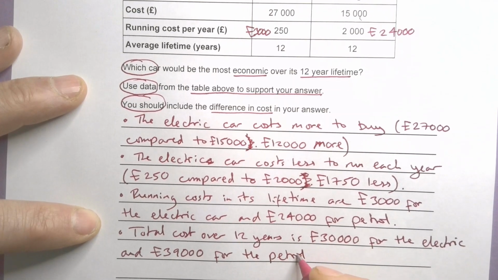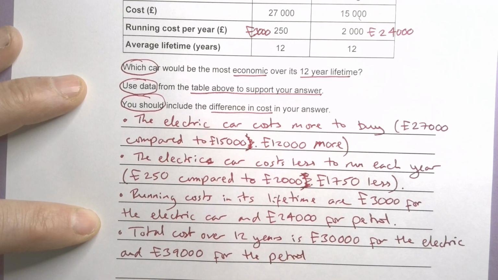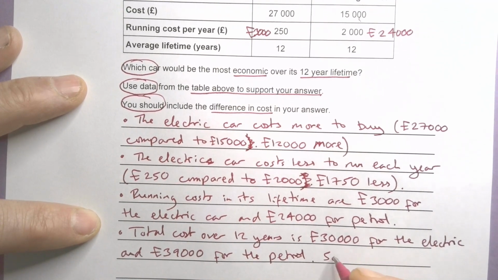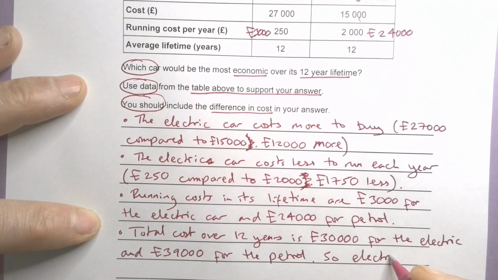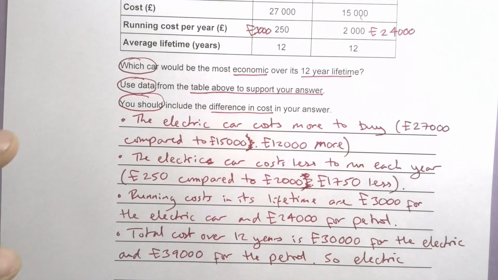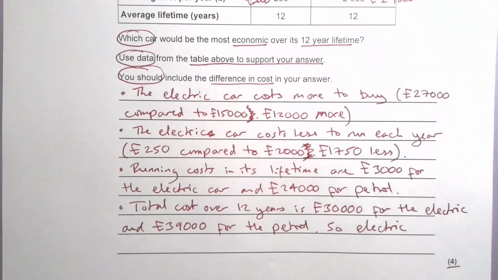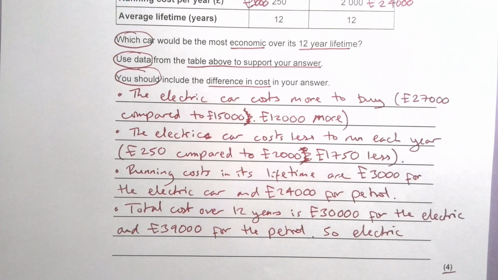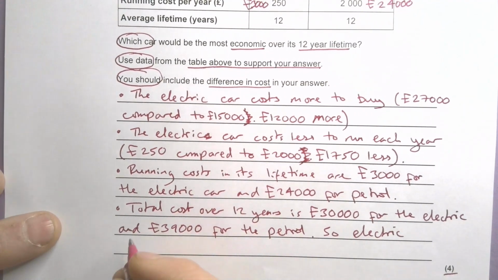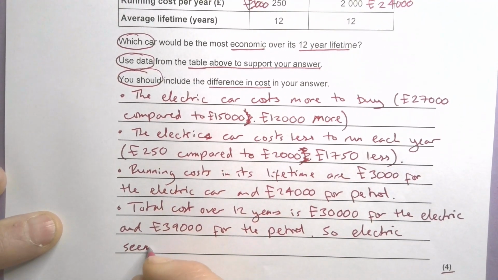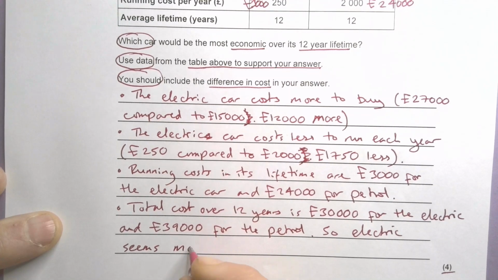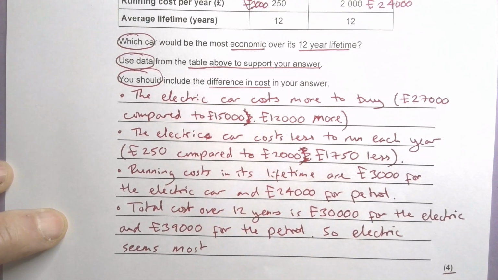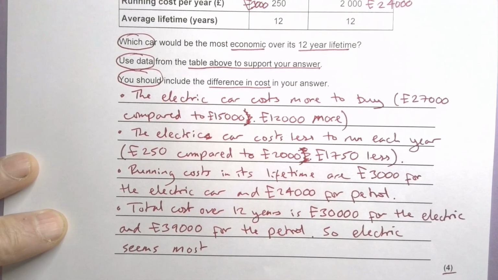Okay, and I need to say which was going to be the most economical to use. So electric. Now I might be a bit unsure about this because what about other charges and everything else? So electric seems most economic. Now a lovely question here that they might well follow up with is, why might this not be the case in reality?